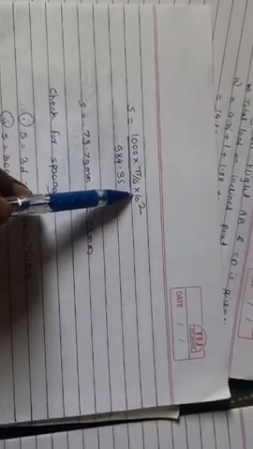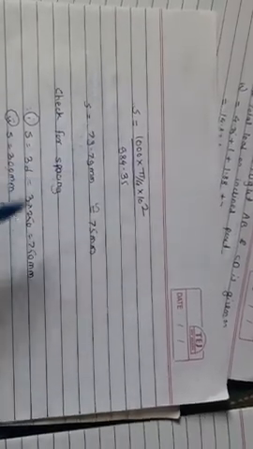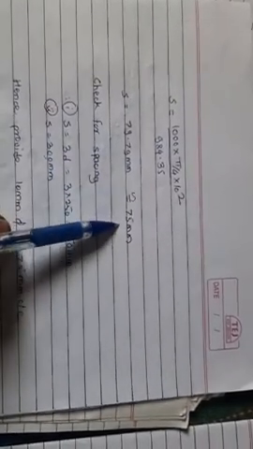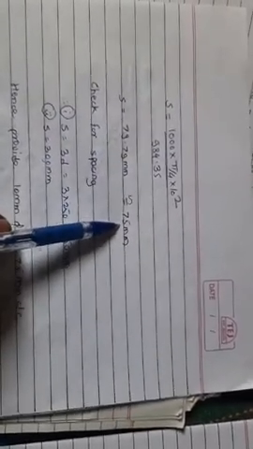Now let us assume a 10 millimeter diameter steel bar. Then the spacing is given as spacing is equal to 1000 into area of one bar divided by the total area of the steel we are providing. So S is equal to 1000 into area of one bar, pi by 4 into 10 square, divided by AST, 984.35. After simplifying this, we get the spacing as 79.79 mm. So you have to go for the lesser side. So we have to provide 75 mm.